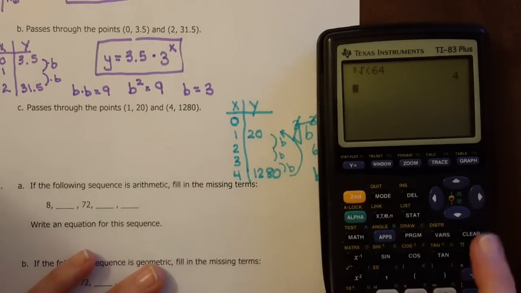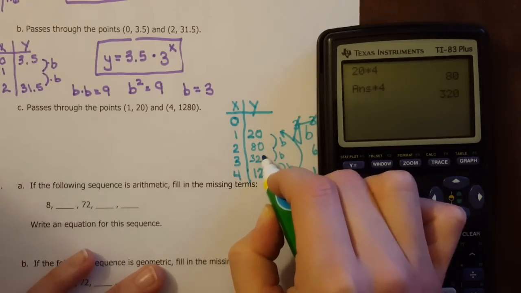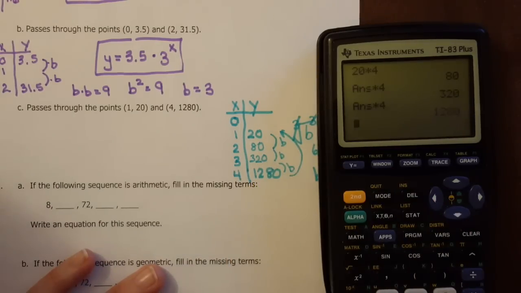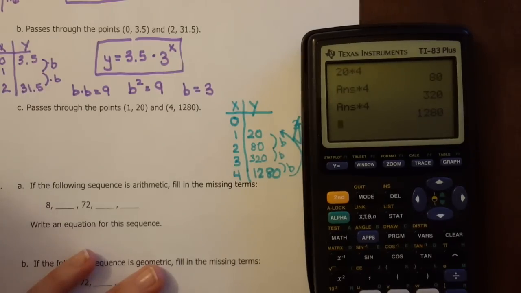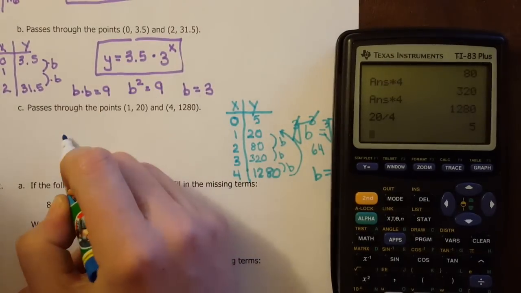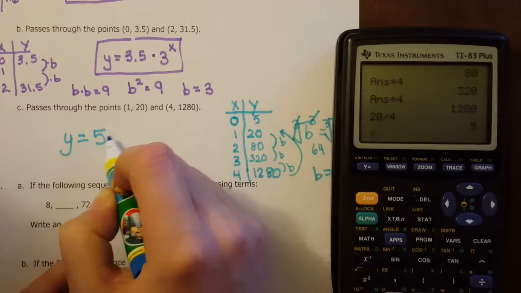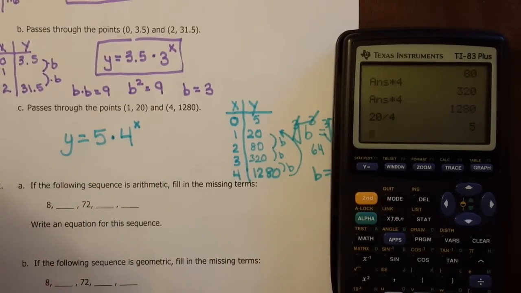So I could fill in all these spaces. 20 times 4 is 80. Then multiply by 4 again, 320. Multiply by 4 again, 1280. Okay, so I have that. Now I need to go backwards so I can figure out my 0 term. Instead of multiplying by 4, I'm going to divide by 4 so that I can figure out that 0 is 5. So y equals my starting value, 5, my multiplier, 4, to the x power. And that's it for number 1.